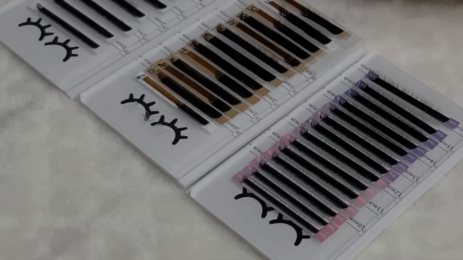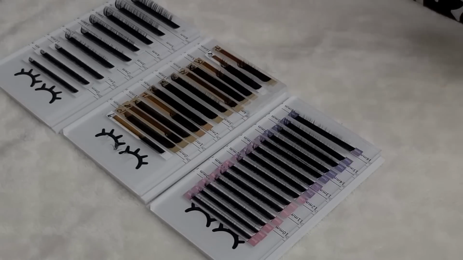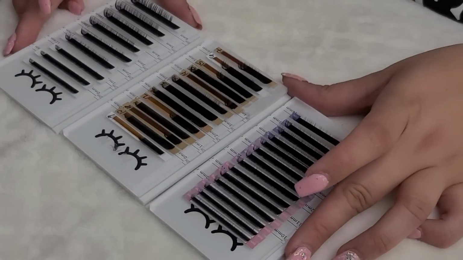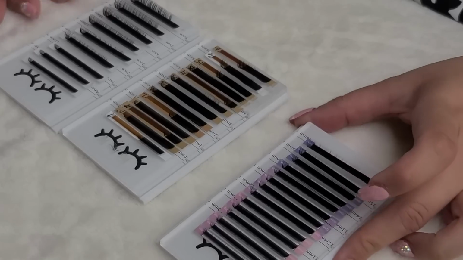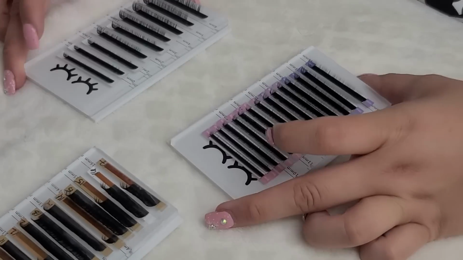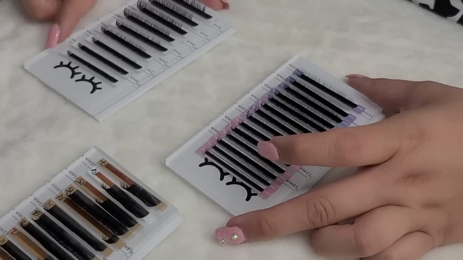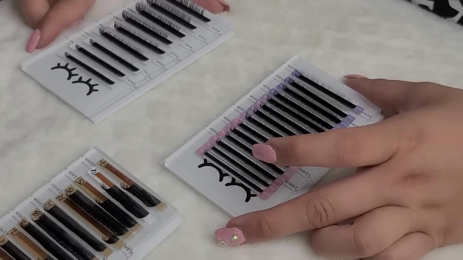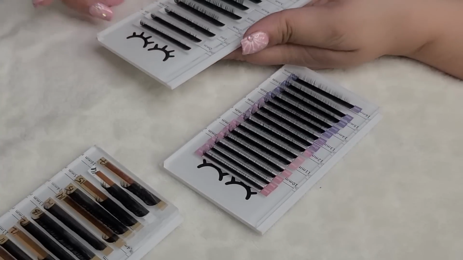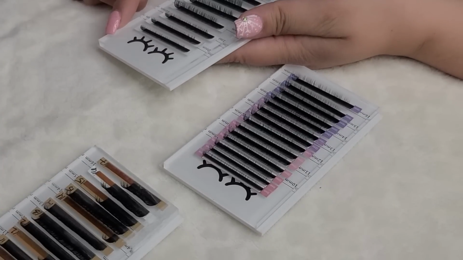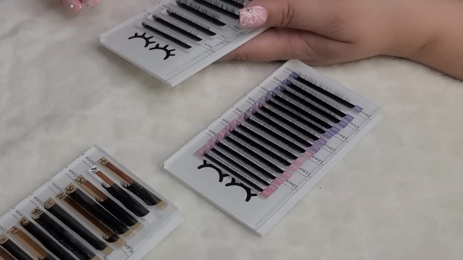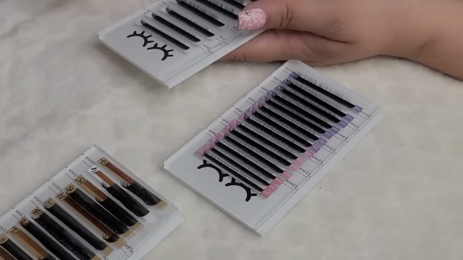I know a bunch of you were not trained correctly or were wondering what is the difference between both of them, and most of you probably haven't even taken a mega course, and that's why you're wondering what the difference is. So again, anything that is 0.5 to 0.7 would be considered a volume lash. You definitely do not want to use anything higher than a 0.7 to make your volume fans.